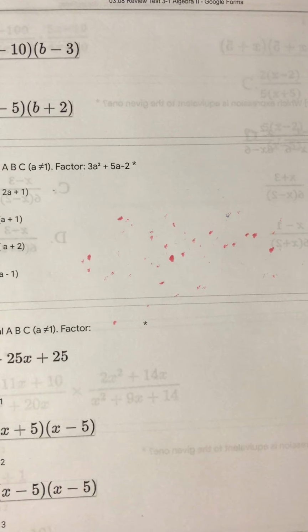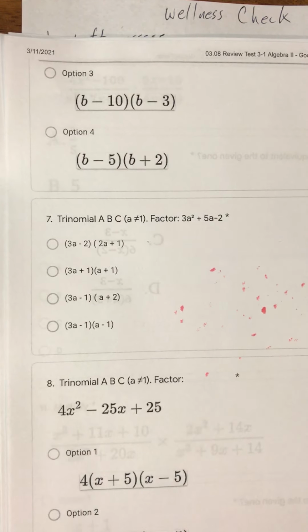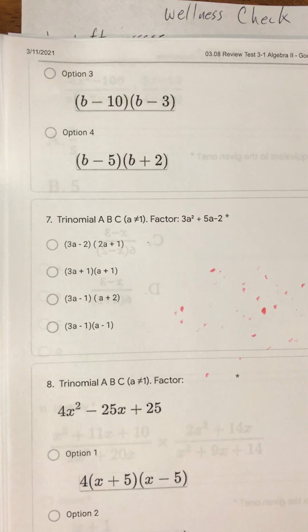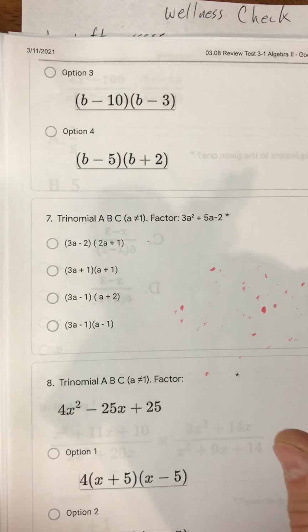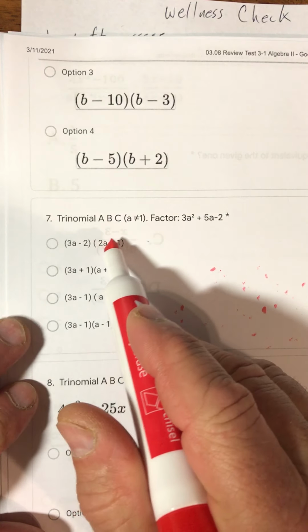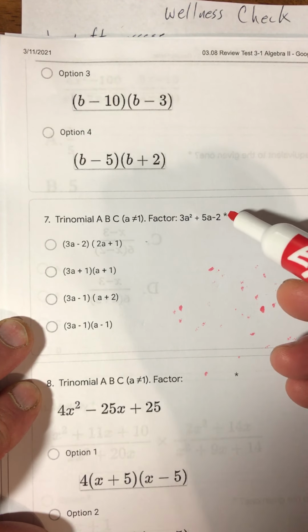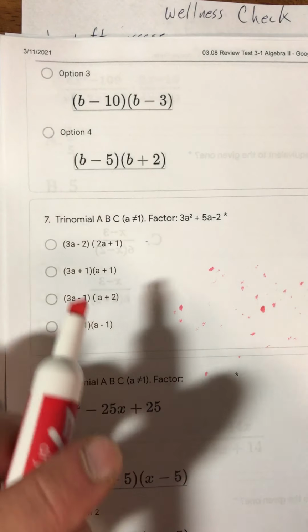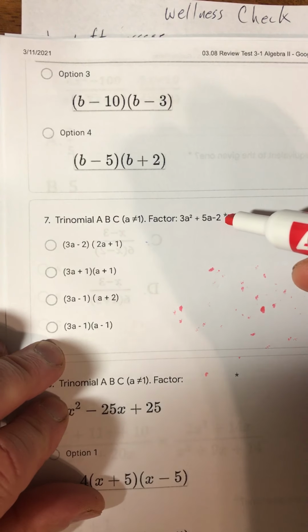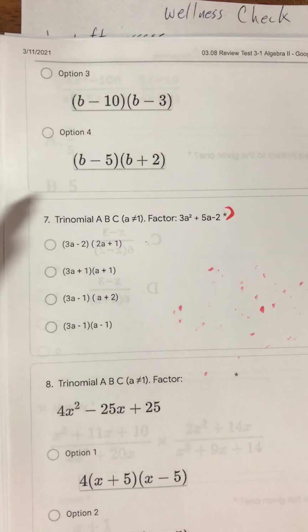Okay, number 7. Okay, this one here is a trinomial. Okay, hang on 1 second. I'm going to see something here because when this printed out, I'm not sure what this star here is. Let me look at that real quick for number 7.